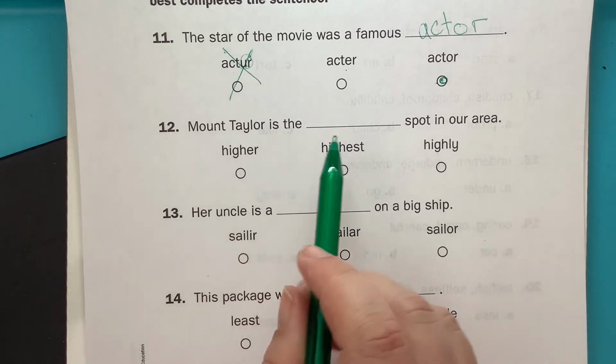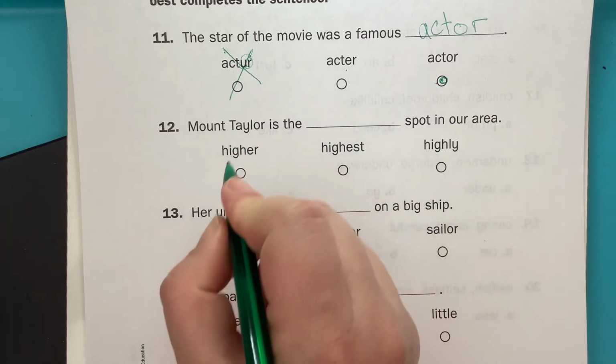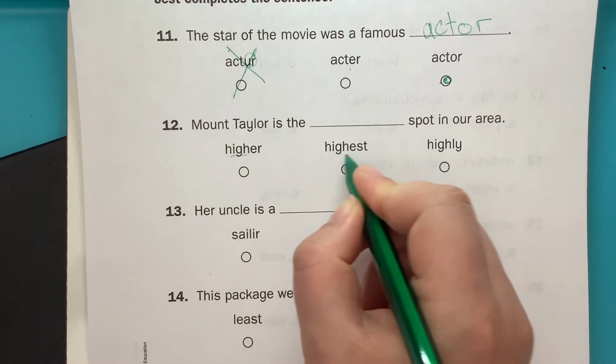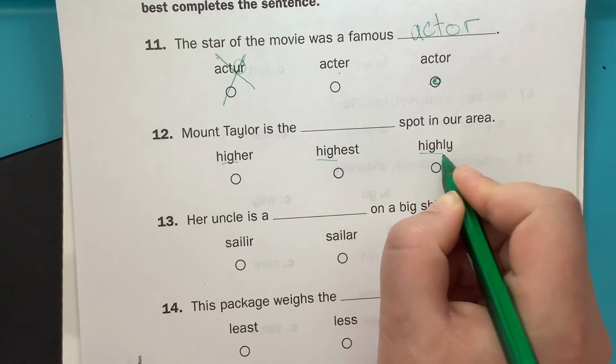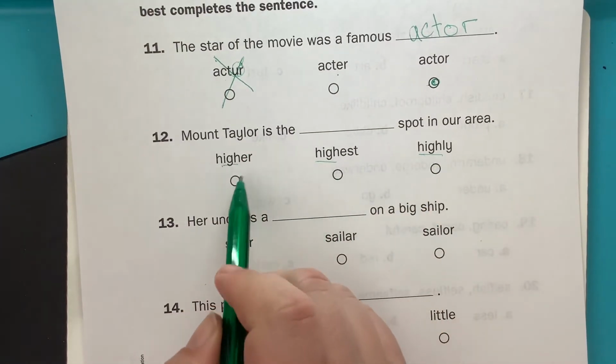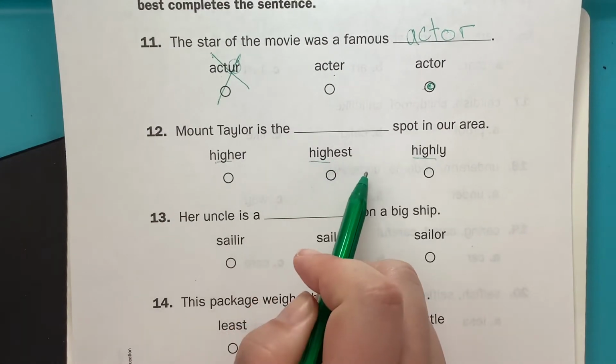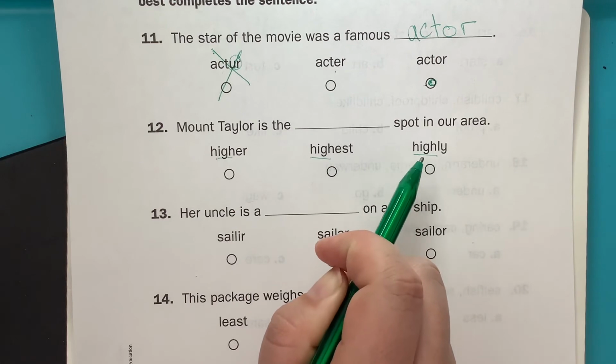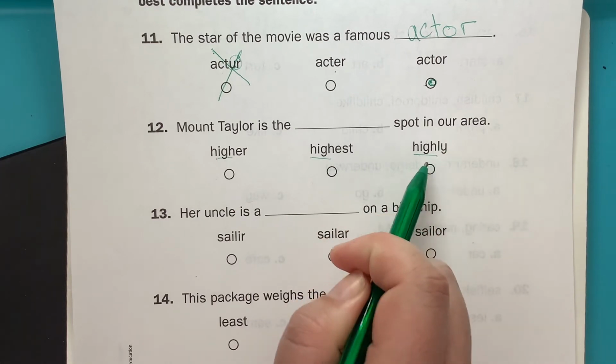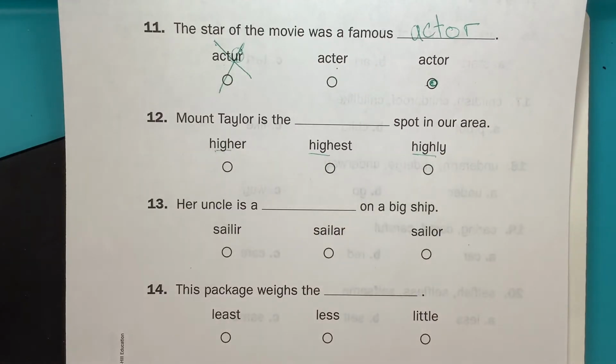Mount Taylor is the blank spot in our area. So here the base word is high. These are both comparative. This is comparative, higher, comparing it to something else. Highest, comparing it to more than two things. And highly is in a high way. For example, I think highly of my friend. Sorry, that took me a while to think of.